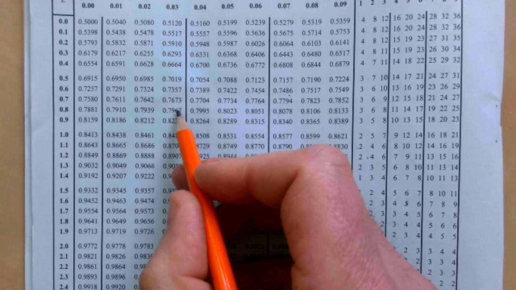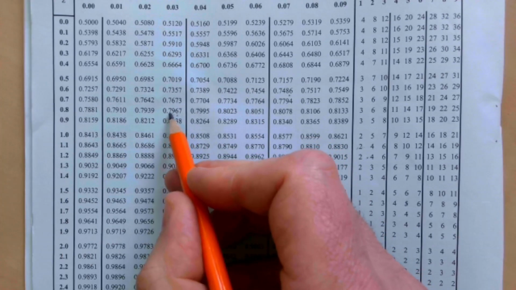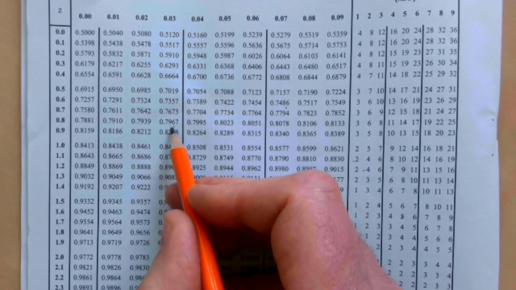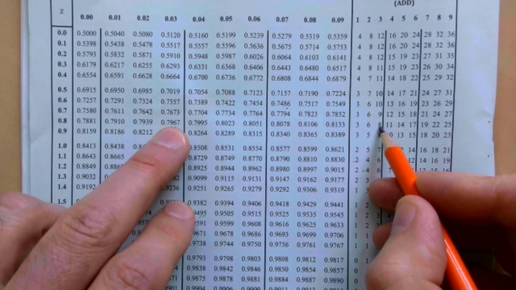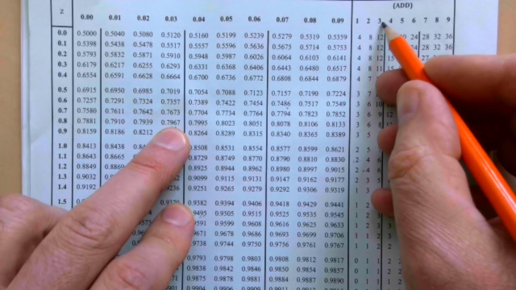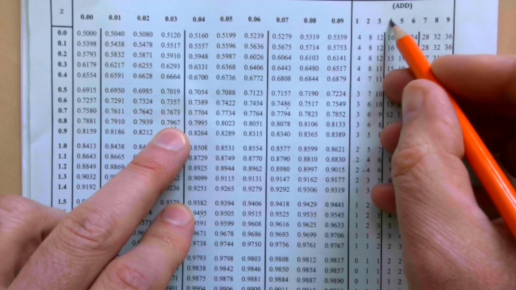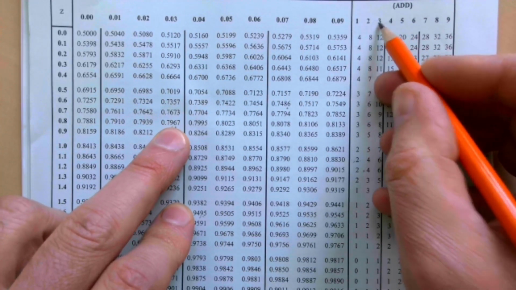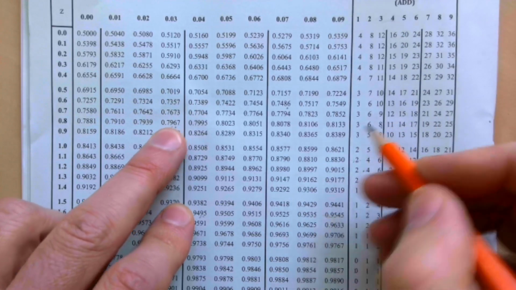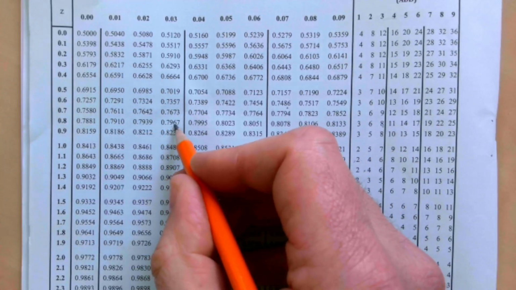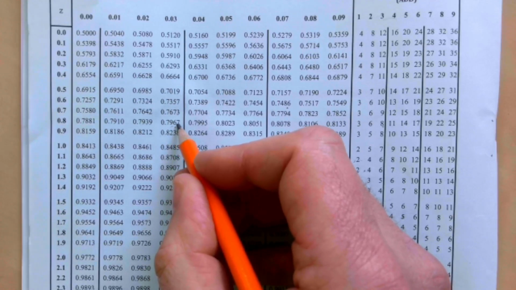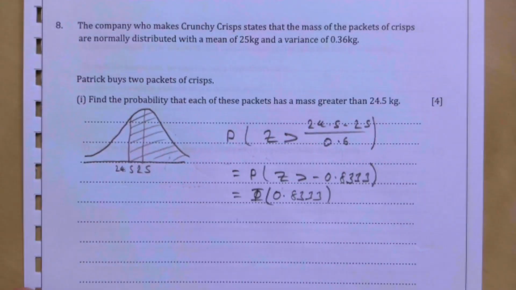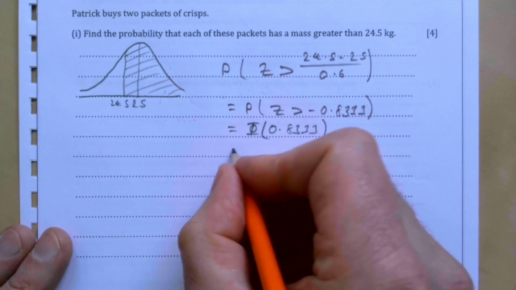There's 0.83, so that's 0.7967, and if we're adding 3 to it there, we would be adding 8 onto the 67, but we're going to be slightly more accurate, so we're going a third of the way between 3 and 4, because it's 833, so I'm going to add on 9, so 0.7975 I think will be an accurate enough value for us.